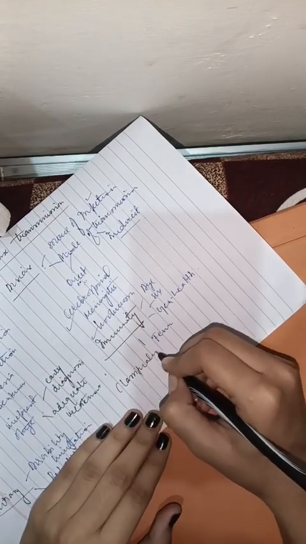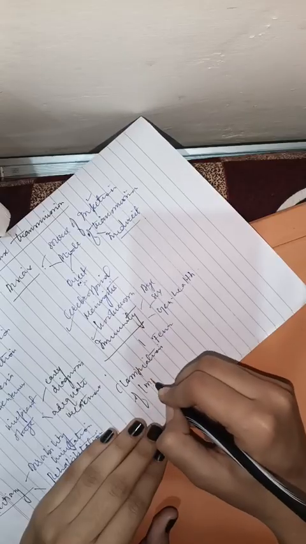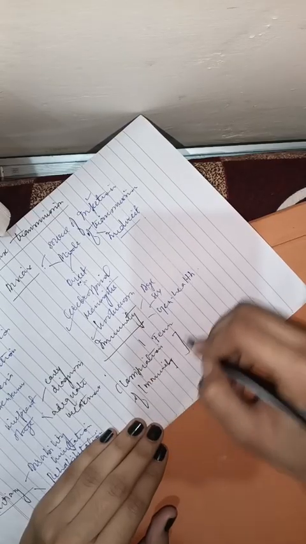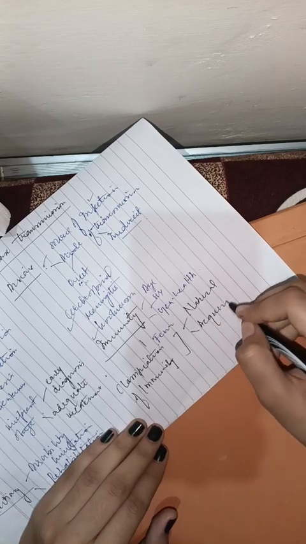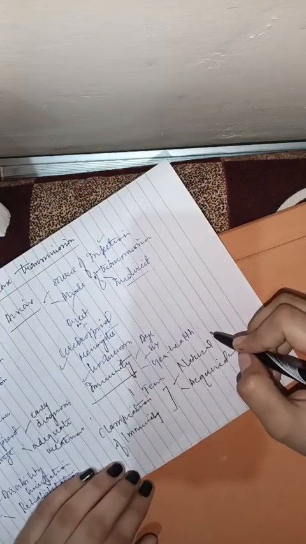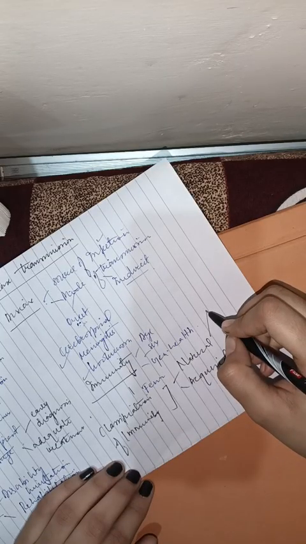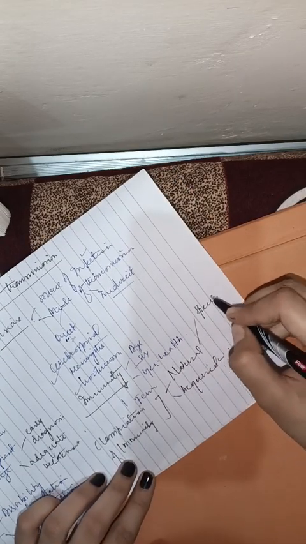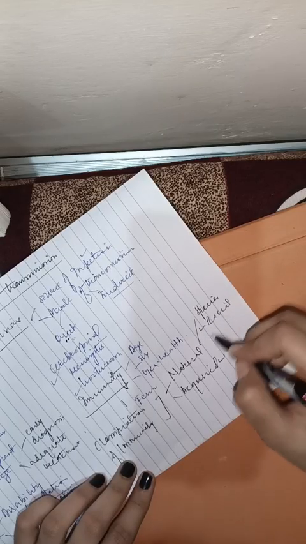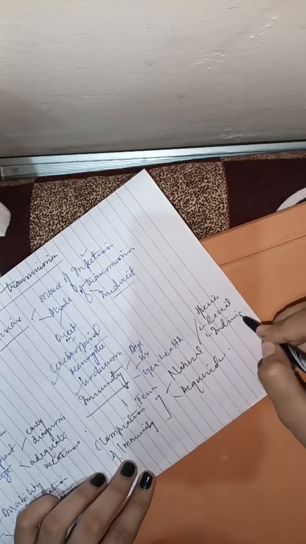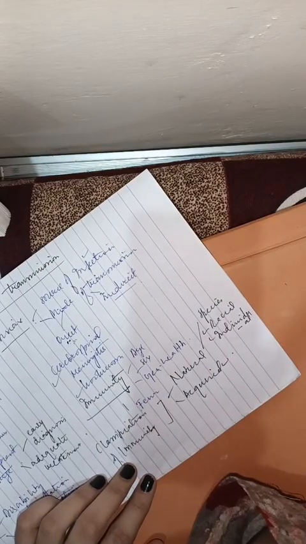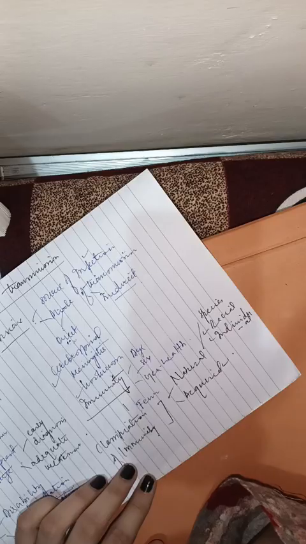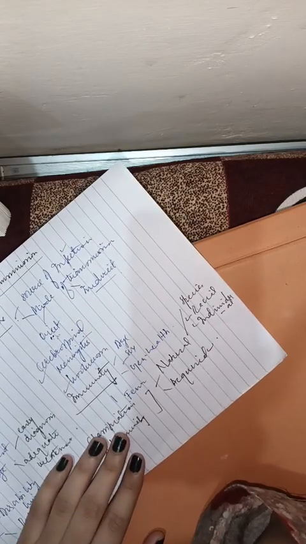Next is classification of immunity. Natural and acquired. Natural is subdivided into three: species immunity, racial immunity, and individual immunity. Species immunity is a total resistance shown by all members of a particular species. This is due to physical and biochemical differences. Example: dog, sheep, horses, guinea pigs.